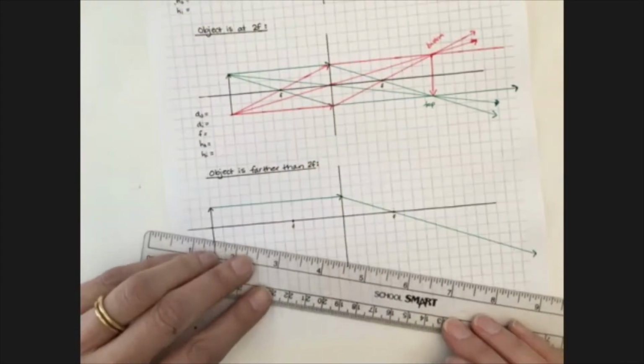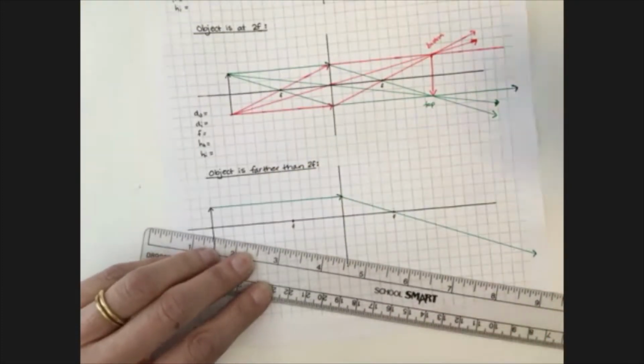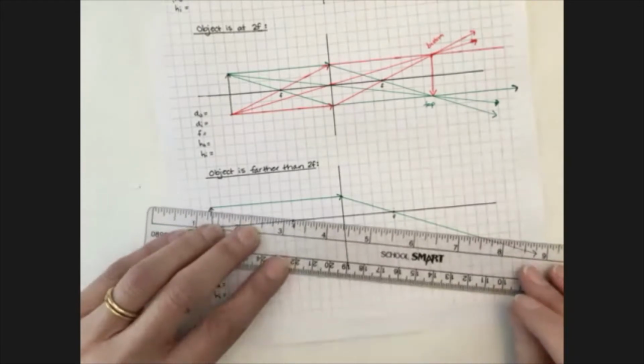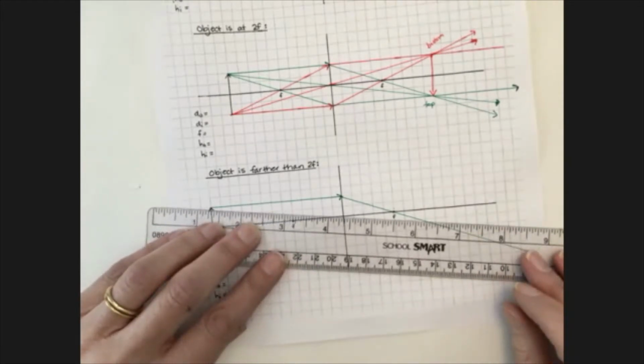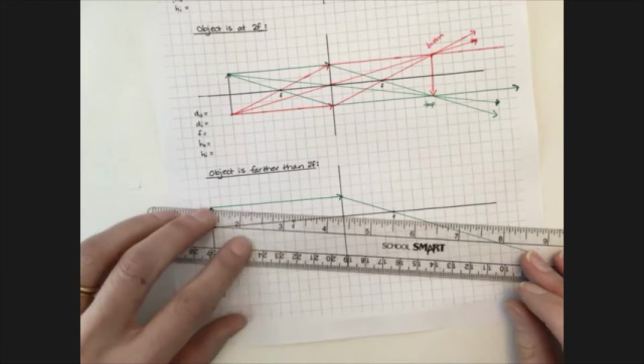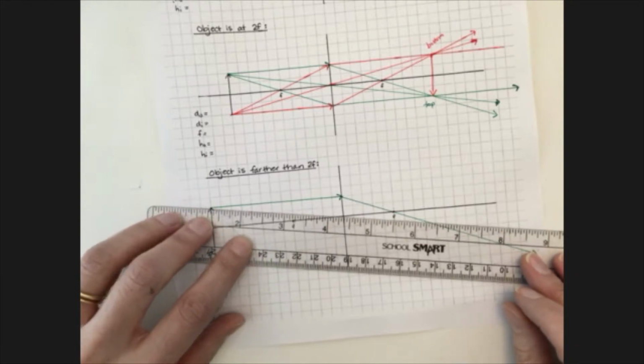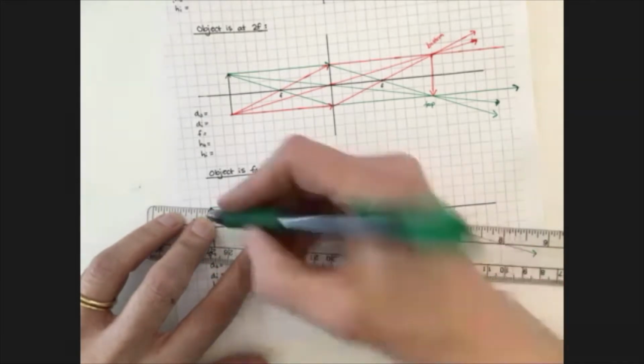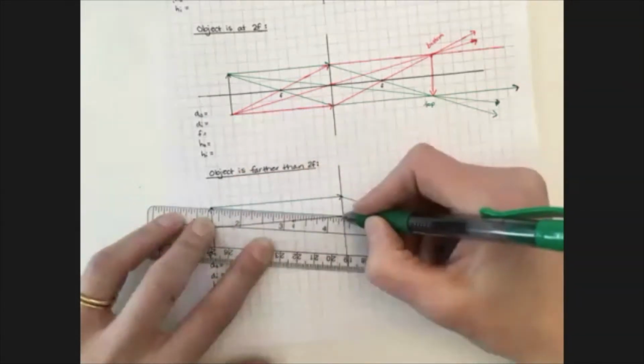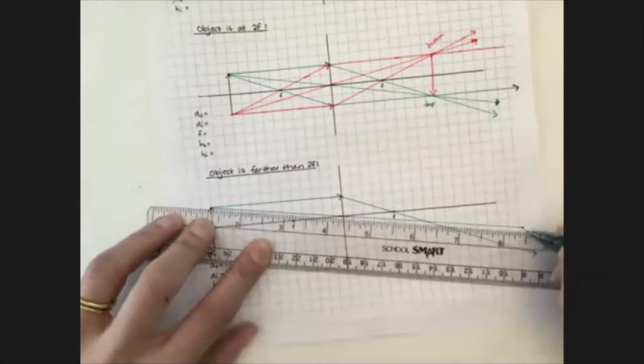Okay, the next light ray is the one that goes in through the center. That's the easiest one, right? Because it doesn't change direction. So line up the top of your object with the center of your lens and draw that light ray. It comes in at the center and it just keeps going without bending.